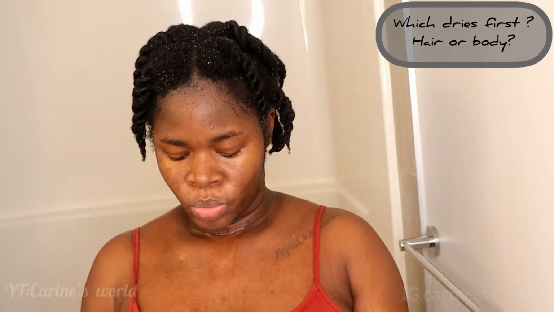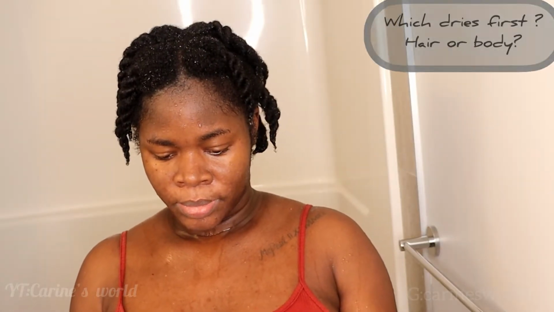For the second method, we're going to be looking at the hair and body test. After saturating your hair, which one dries first? Is it your body or your hair? If your hair dries first, then you likely fall under high porosity. But if your body dries first, then you fall under the low or normal porosity category. In my case, I was kind of confused because they seemed to be getting dry at the same time. So here I got a little bit confused, and that is why I said this test can be trickish.